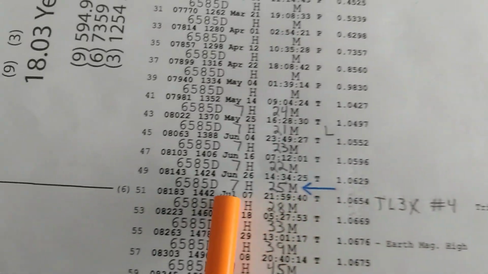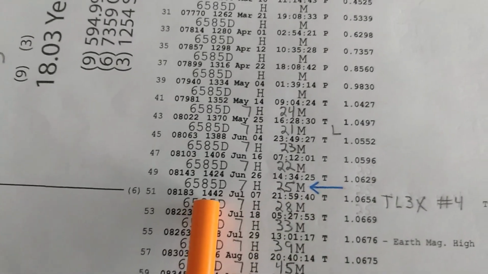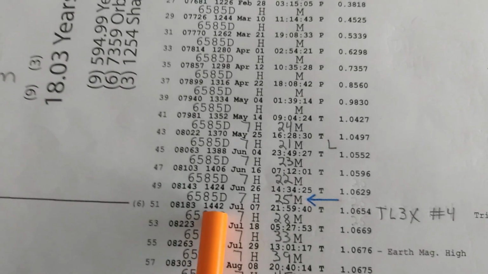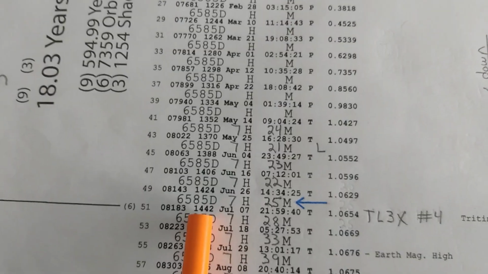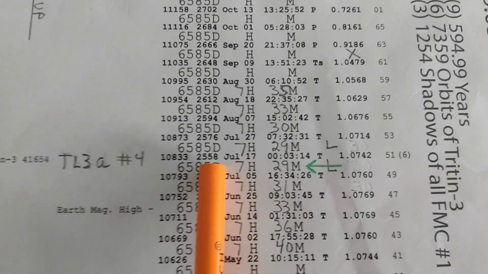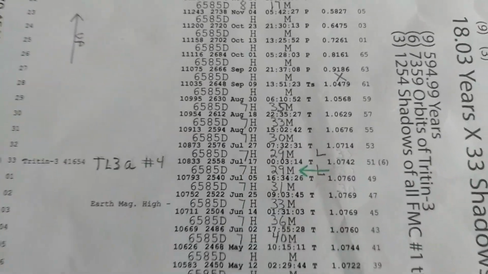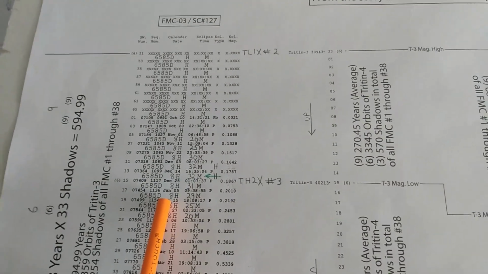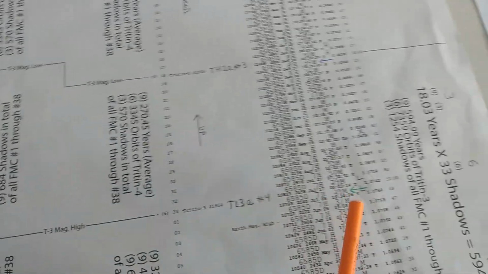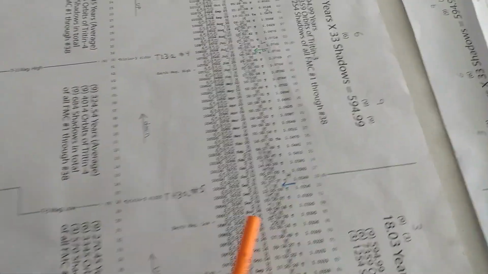Again, let's look at the other side. This one's completion time is in 1442, and the other in 2558. These run in pairs. This is paired with that one. This one moves that way in time, that one's moving that way in time, and yet they pair up in these numbers right here in their highs and lows, crossways.